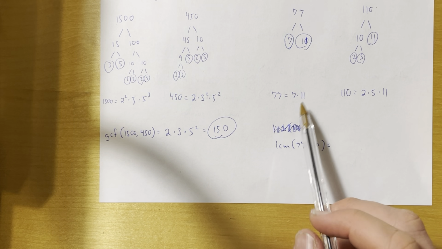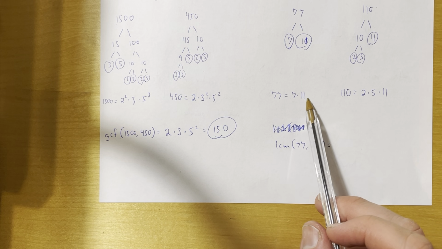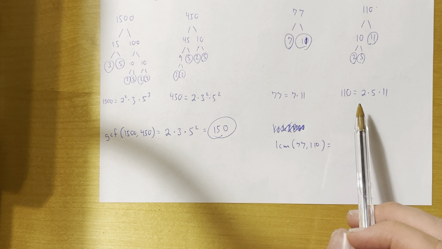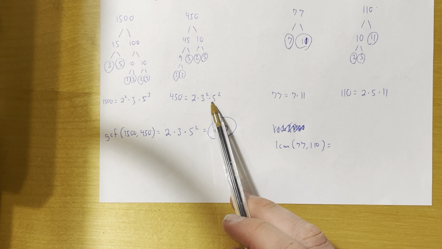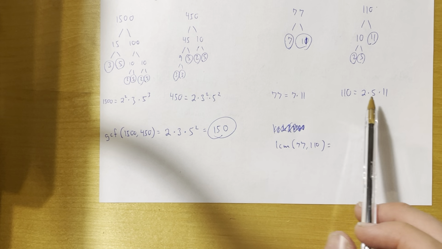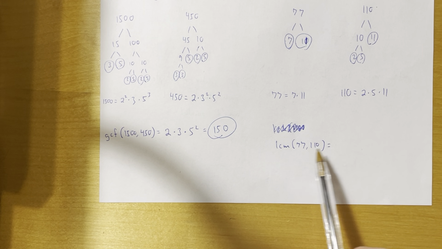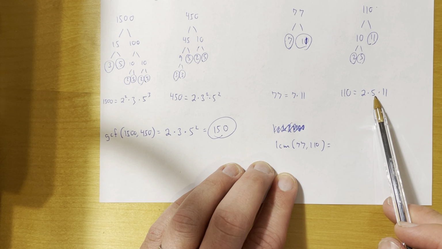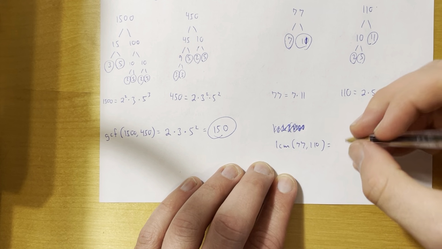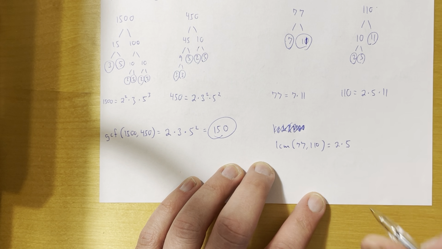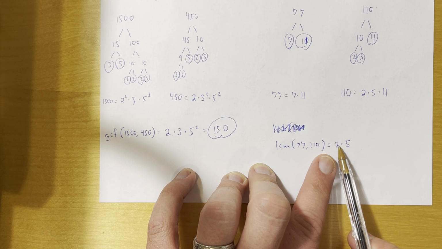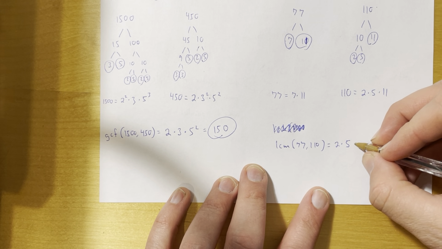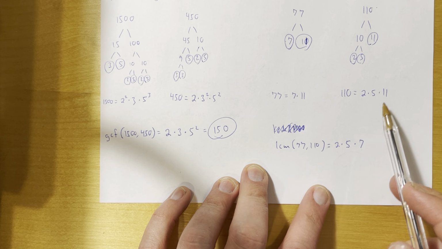So what I'm doing is comparing them, and if there are any primes that are in common, I'm going to choose the one with the largest exponent as opposed to the one with the smallest exponent like what we had here. If there are primes that are not in common, I still include those in my LCM. So for example, in this prime factorization here, I have a 2 and a 5. Even though there's not a 2 and a 5 in 77, I need to include those in my LCM. Because again, we're building a number that has all of the factors that appear in one or both of these. I also have a 7 appearing there, which needs to be in my LCM, even though it's not here.